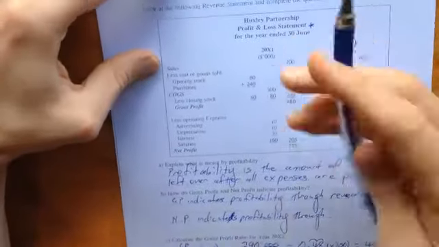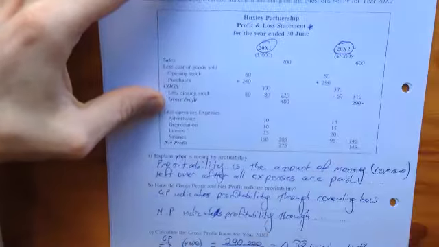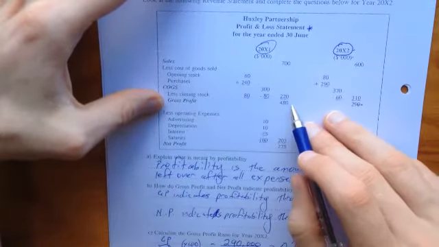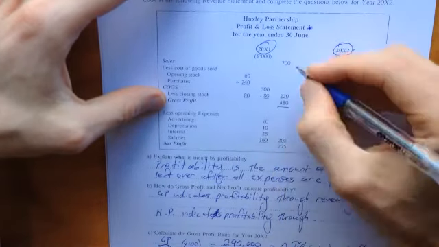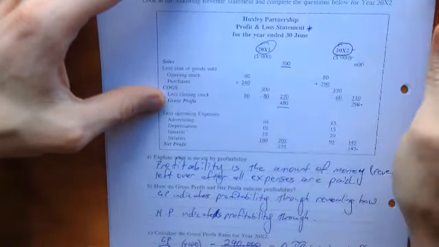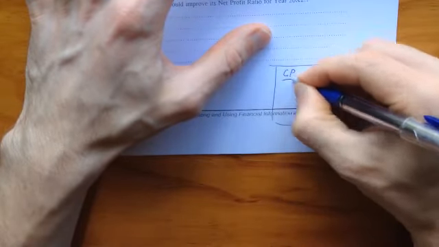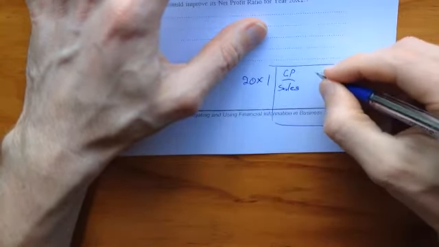So let's just do a very quick sample here. 20x1, let's just look at gross profit, because net profit ratio will work exactly the same. So let's just take a look at one and you can transfer it to the other yourself. Gross profit for that year is 480,000 and sales is 700,000. So just down here, let's just draw a little box. So GP over sales, we're going to do it for the year 20x1.